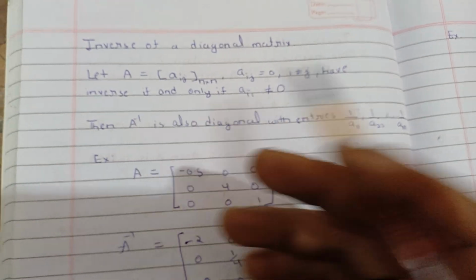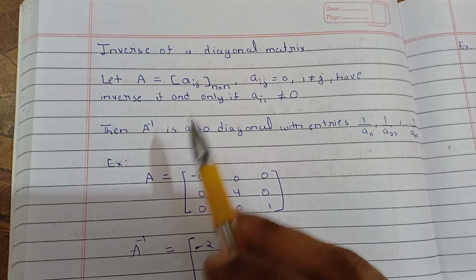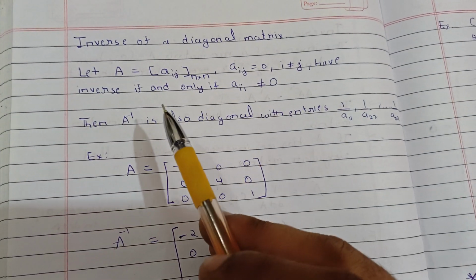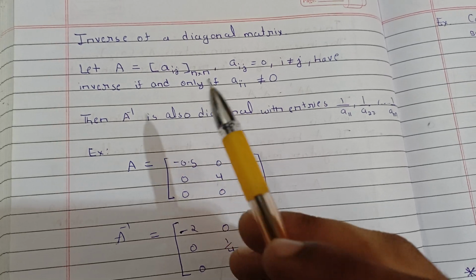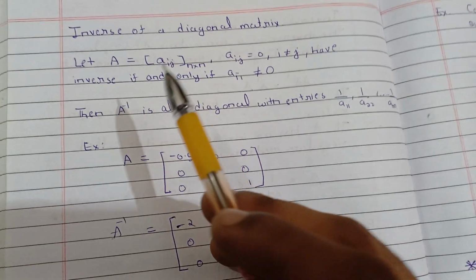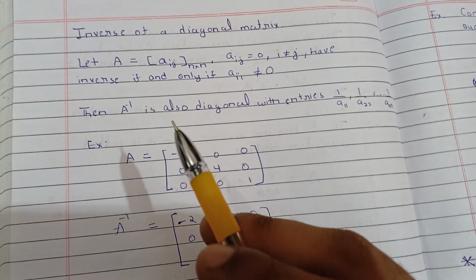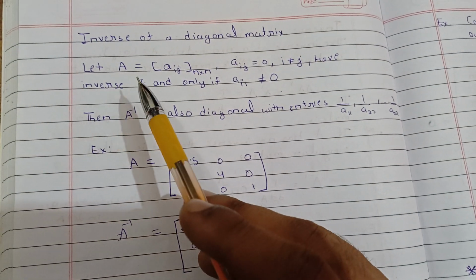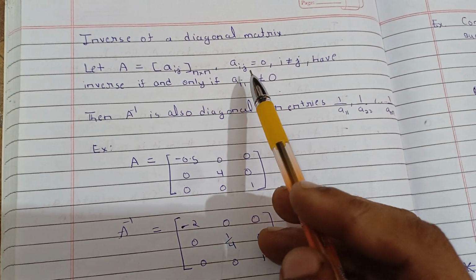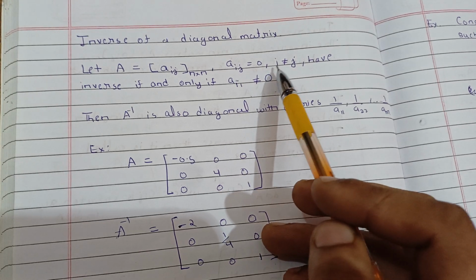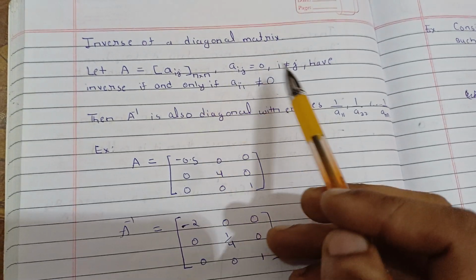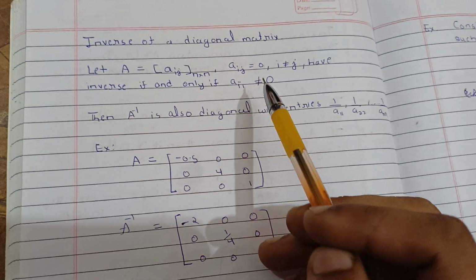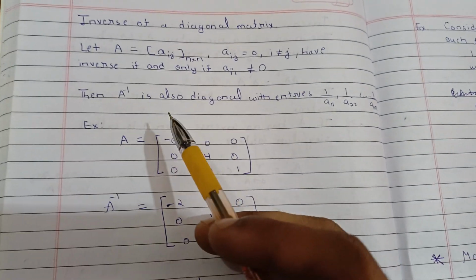So if there is this matrix, a diagonal matrix, how to find the inverse of a diagonal matrix? So a diagonal matrix is one where all the elements of the matrix other than the diagonal elements will be 0, and all the diagonal elements will be non-zero. Okay, so here is this aij, n into n. Aij will be 0 if i is not equal to j, that means non-diagonal elements, and aii is not equal to 0 means the diagonal elements. So you can find the inverse directly.